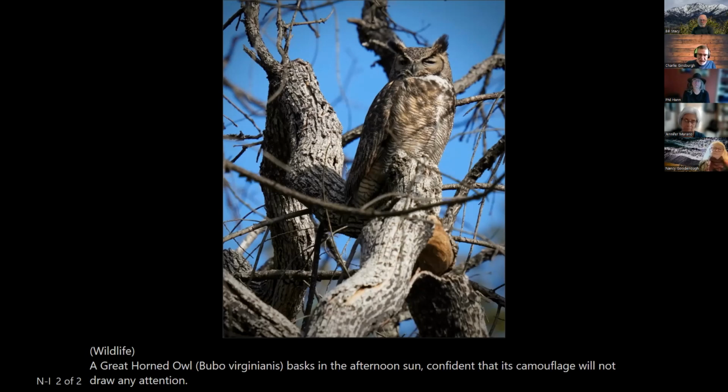Great image of the owl itself, as sharp as it needs to be, enough for me to understand that. But the story really is the camouflage and how it blends together, and yet you're still able to show this owl in its native environment. Thank you.